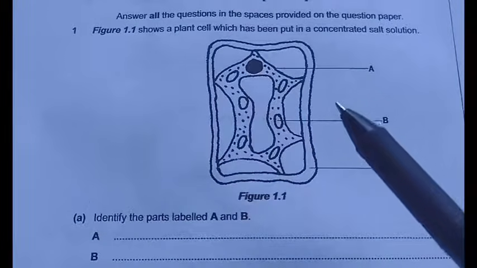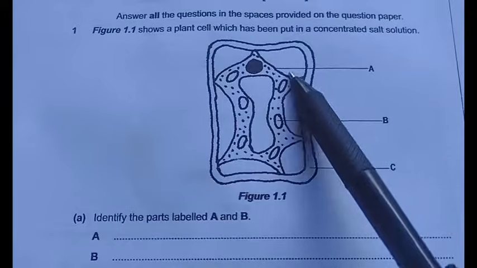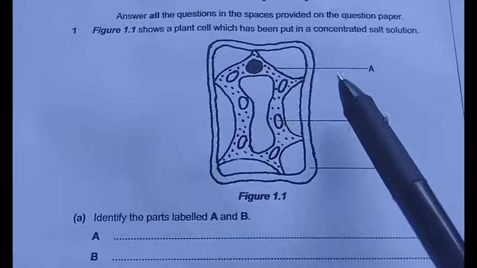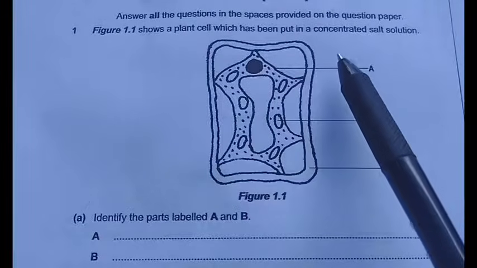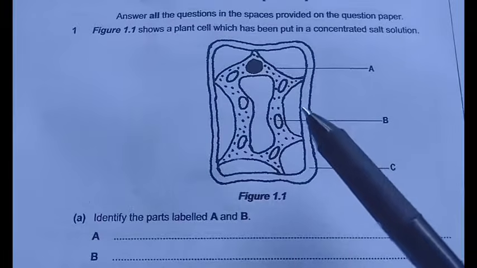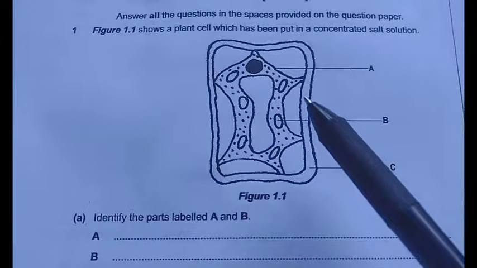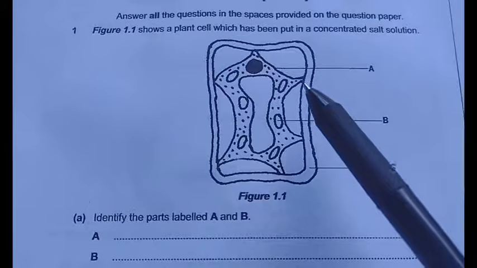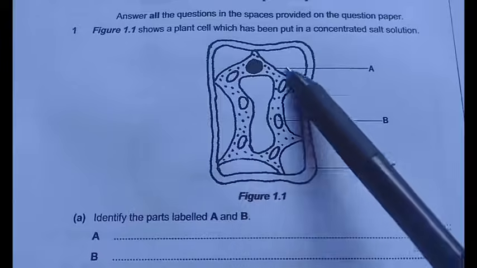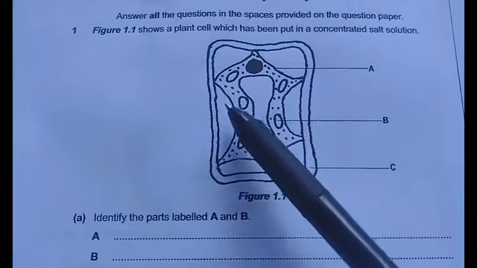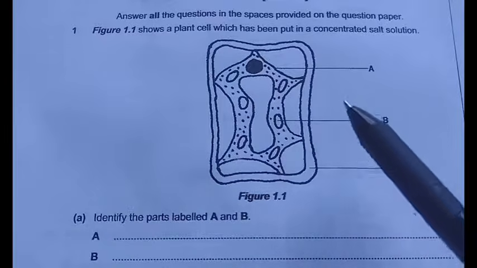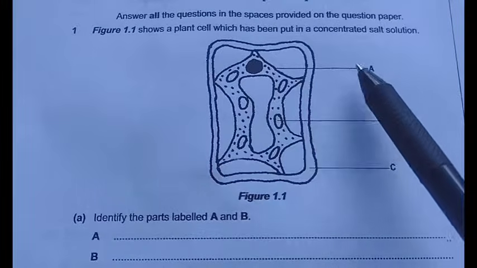Now, in case you are wondering how come this is the cell membrane, what it means is when a plant cell is put in a more concentrated salt solution, its protoplasm is going to be detached from the cell wall, it's going to pull away. You can see this cell membrane has been pulled away from the cell like this. So this is what has happened, and this is why this is a cell membrane.